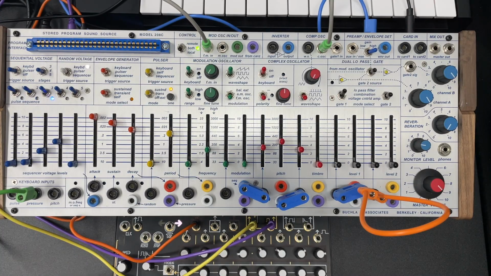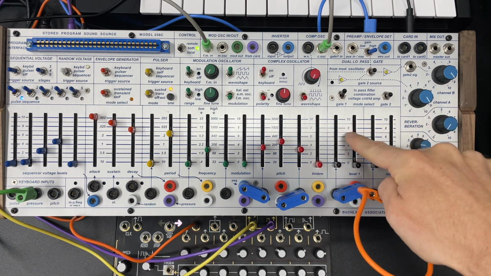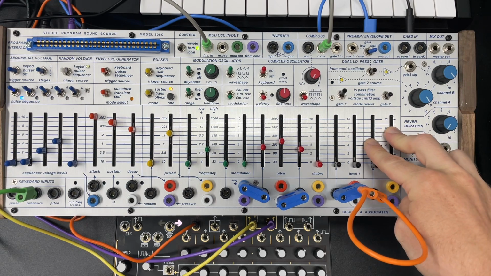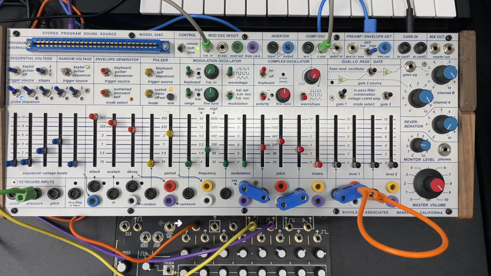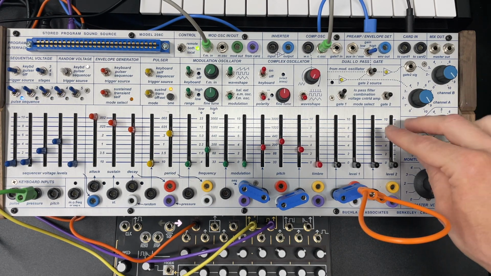Welcome to Lesson 7. In this section we're going to talk about the gates and the gate modes. We have a section for each oscillator. The right side is the modulation oscillator, and the left side is the complex oscillator, unless we change some routings. So, basics here: we have three modes.